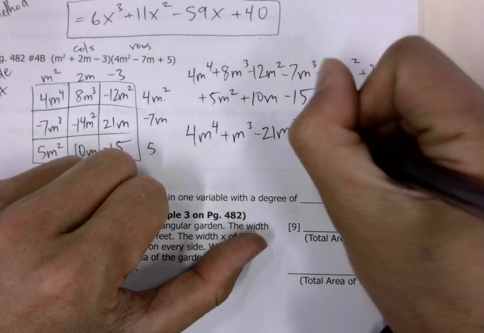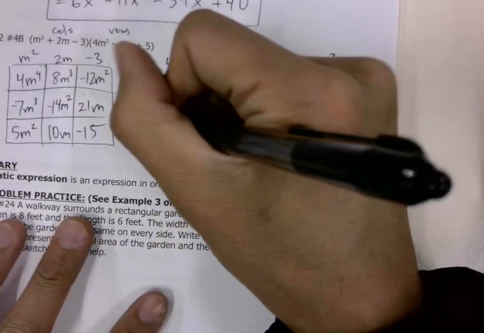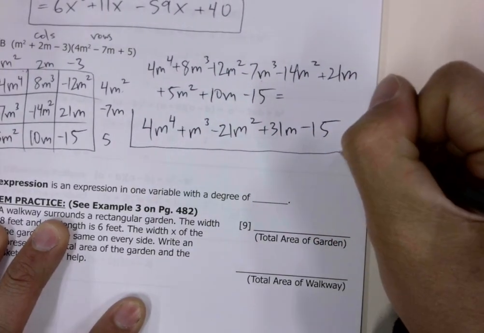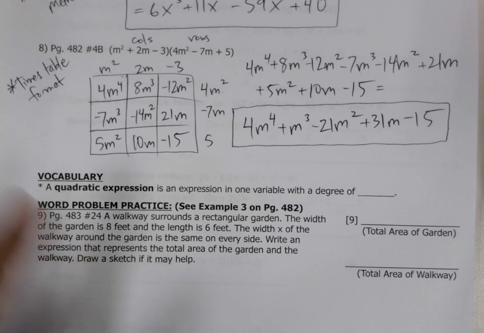And then I'm going to combine these 2 together. It's going to be 31m. And then I have my minus 15. And this is in standard form. And it is my final answer using the times table format.